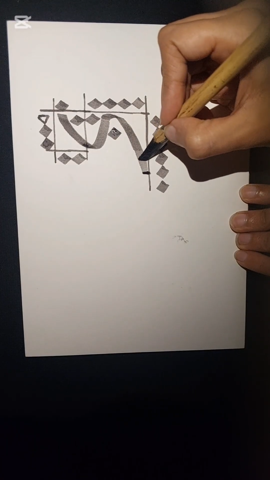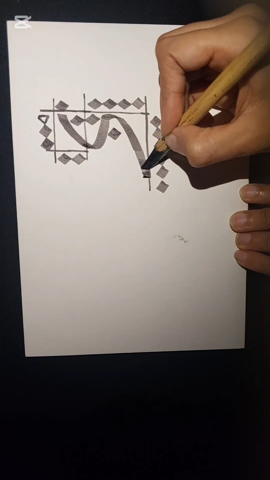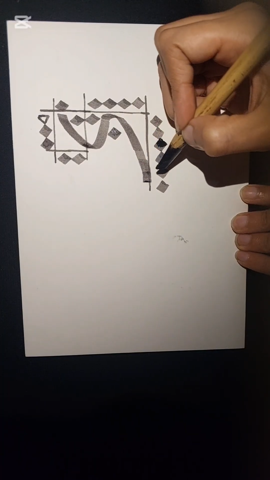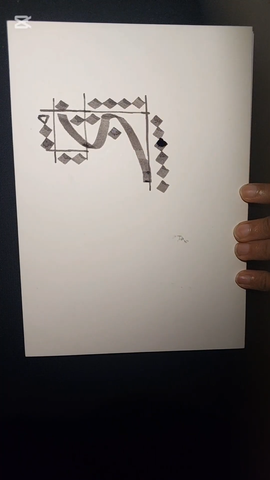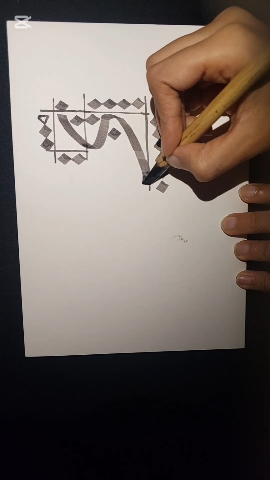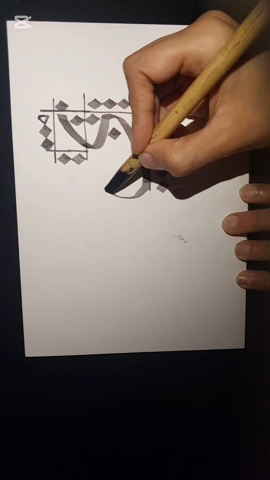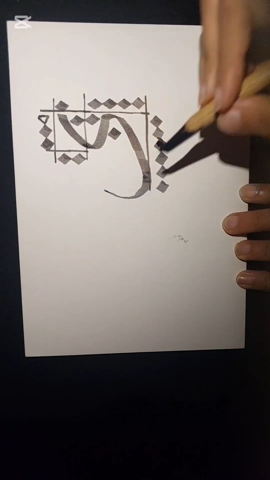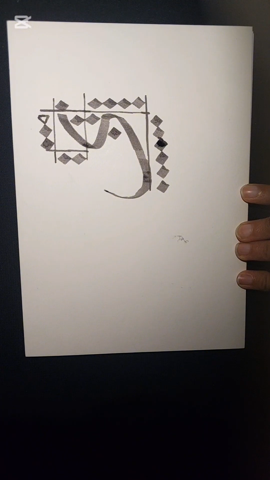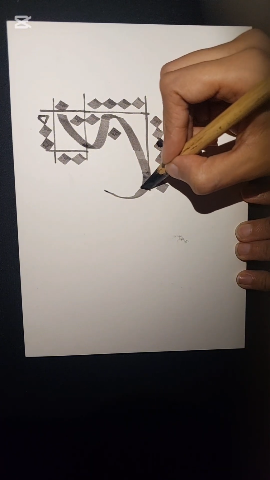After this dot you're gonna move your column up, and here you're gonna make a curve like this. Here we've made ya.